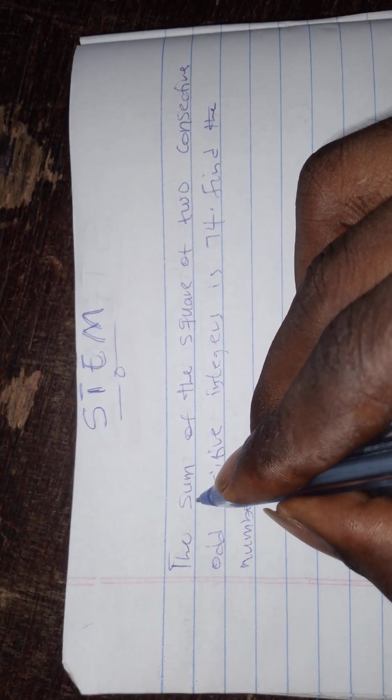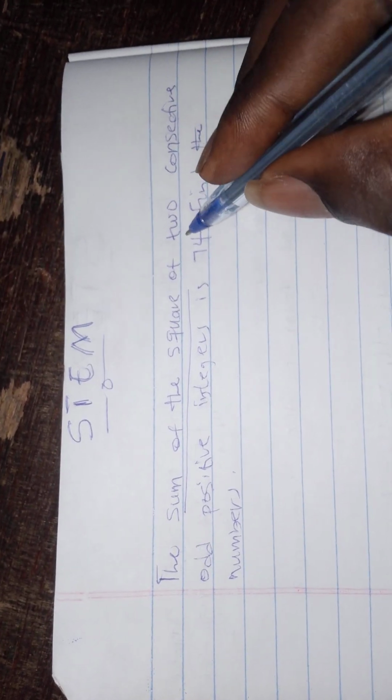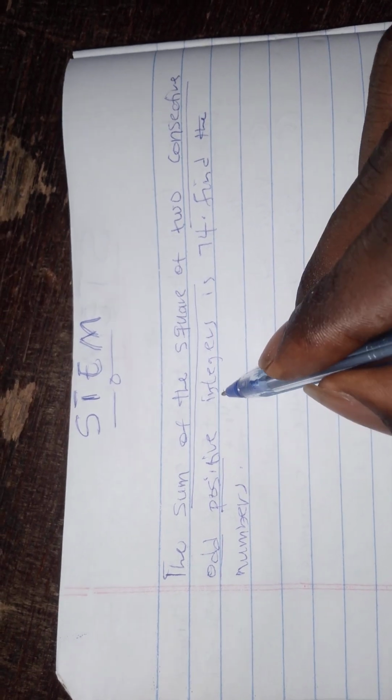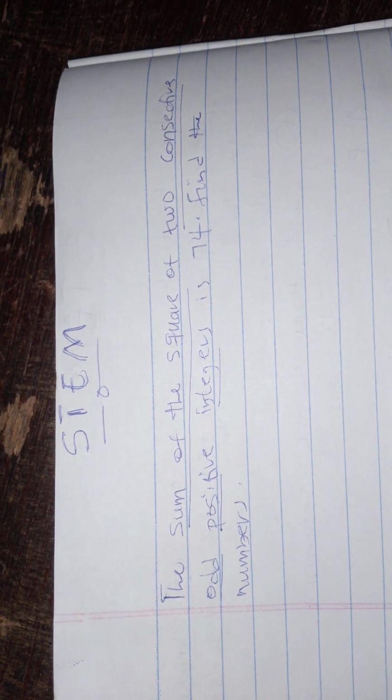Let's identify our keywords here. It says the sum of squares, that's the first keyword. And it says two consecutive, that's another keyword. And it says odd positive integers. They are all keywords. You have to know odd numbers, and that within the odd numbers we need the positive ones, not the negative numbers. So you have to think along. Let's all think critically before we go back to the question.